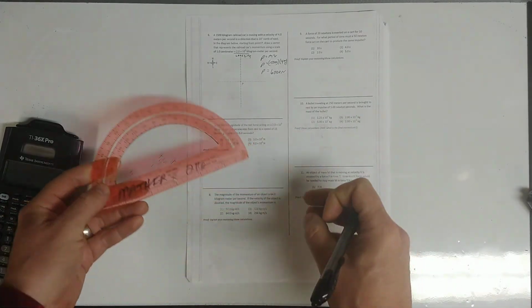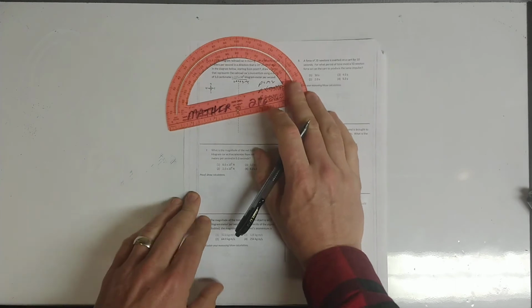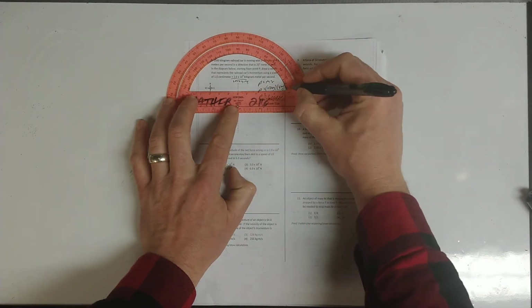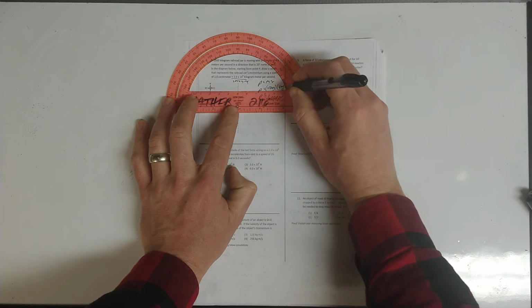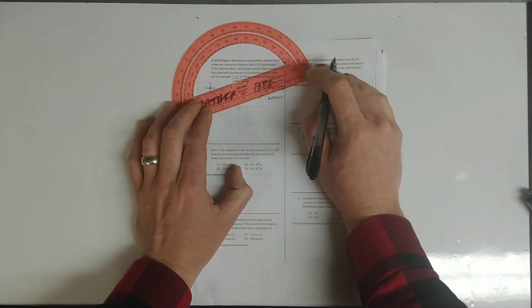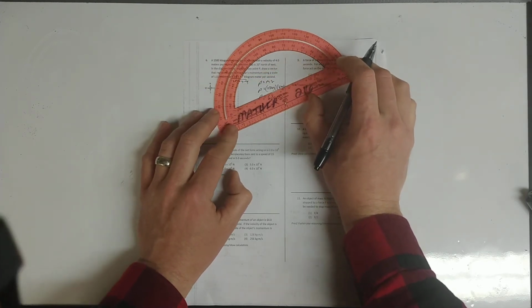So, okay, let's go for it. 20 degrees. I wasn't expecting to have to bust that out. 20 degrees. I go over here. There's 20 degrees there. I got to put a little dot there. It's off the paper. Oh well. And then it's got to be 3 centimeters long, I think.